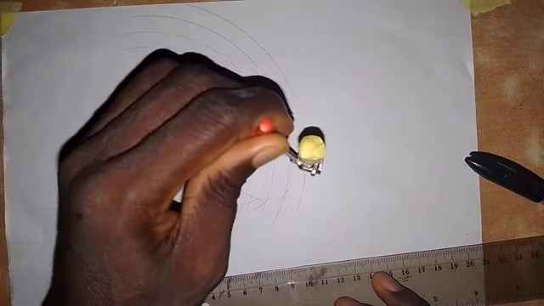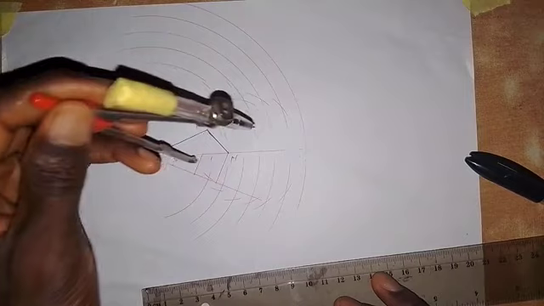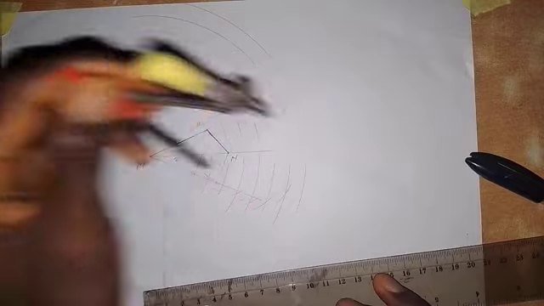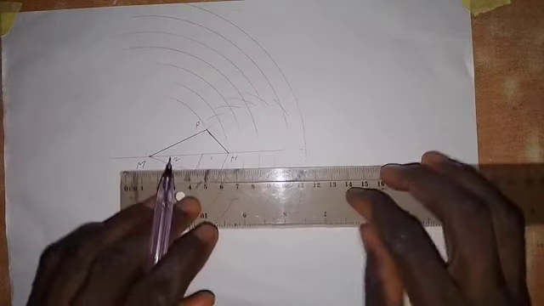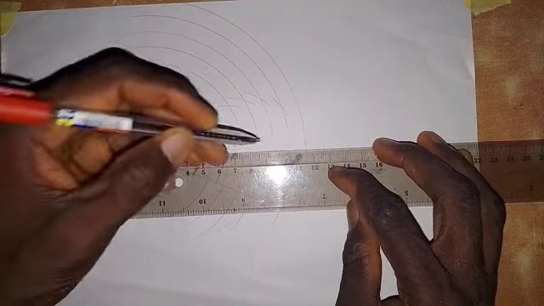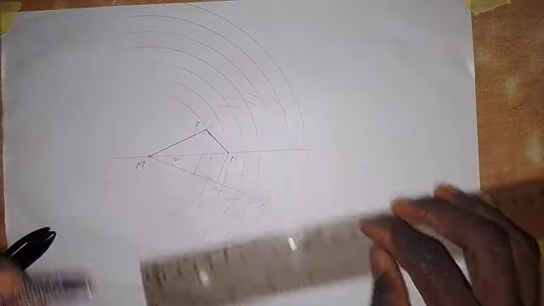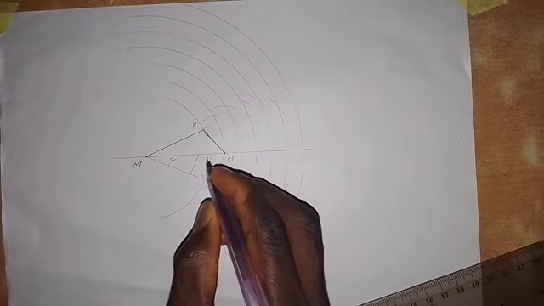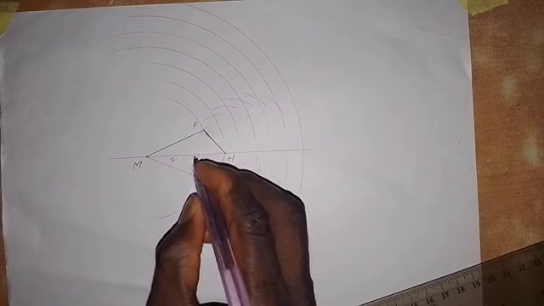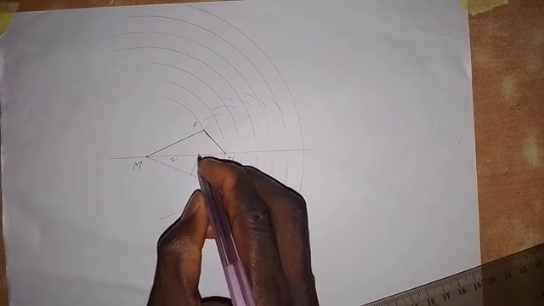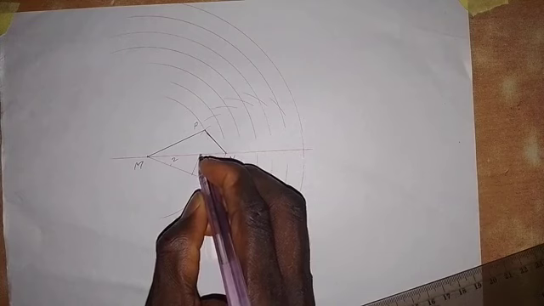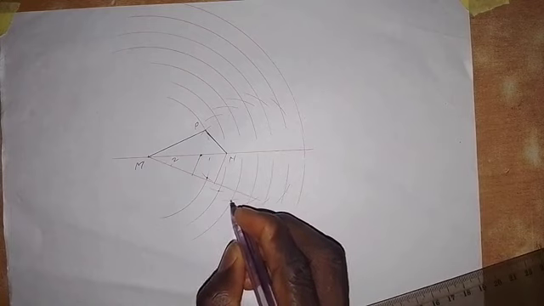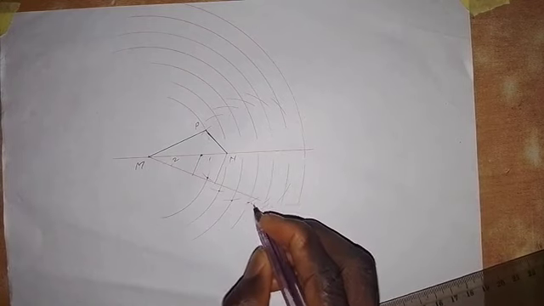So looking at this, it's close already. So all I need to do now, since it's close already and it can't cut this one, is to extend this line. So if I extend this line here, this point is the end on this side. So looking at what we have here, this point in between M and N is the first point. Then where the arcs intersect, we are going to take note of them as I'm doing here.